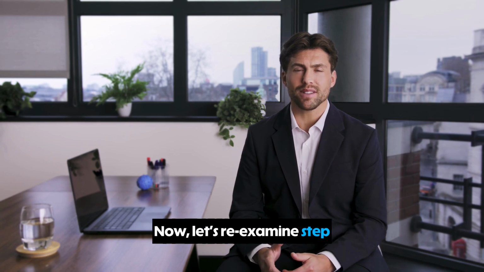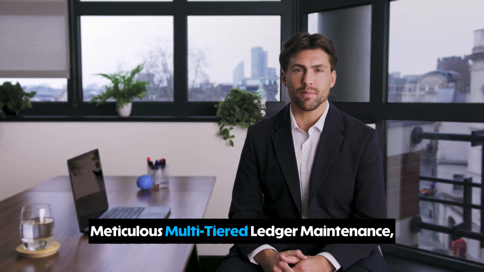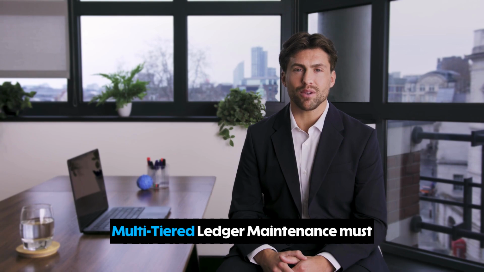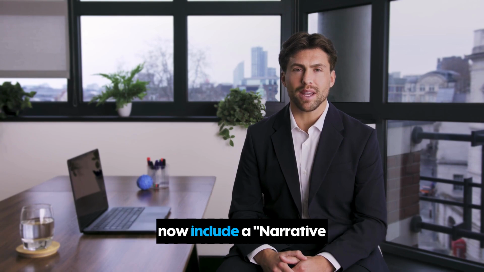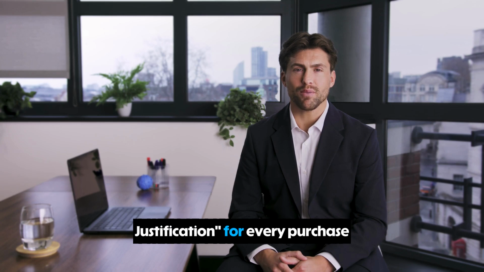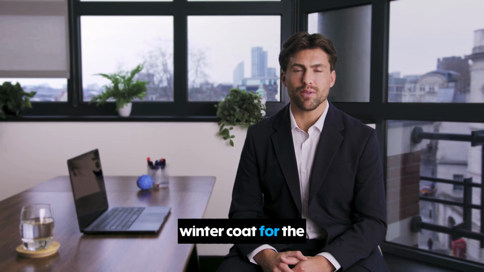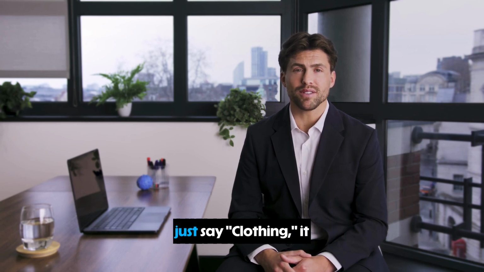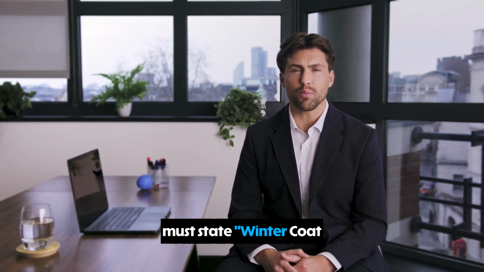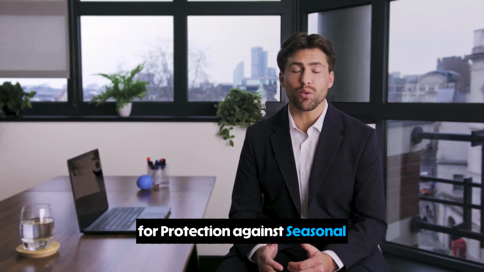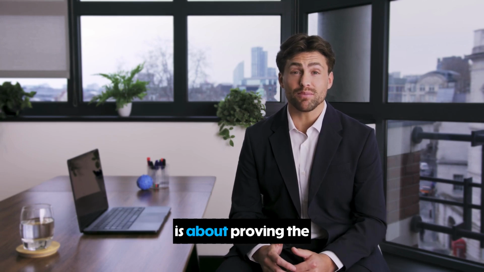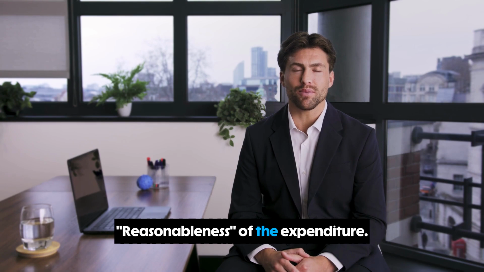Now let's re-examine Step 2, which is the meticulous multi-tiered ledger maintenance. It must now include a narrative justification for every purchase over $50. If you buy a winter coat for the beneficiary, your ledger should not just say clothing, it must state winter coat for protection against seasonal weather. Meticulous multi-tiered ledger maintenance is about proving the reasonableness of the expenditure.